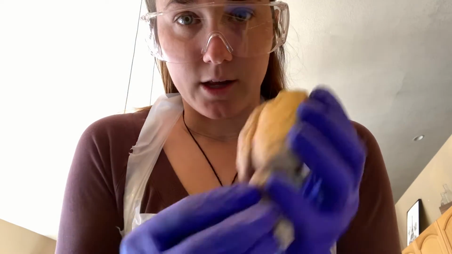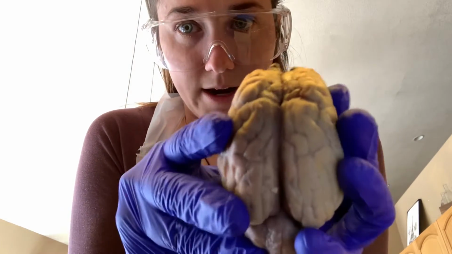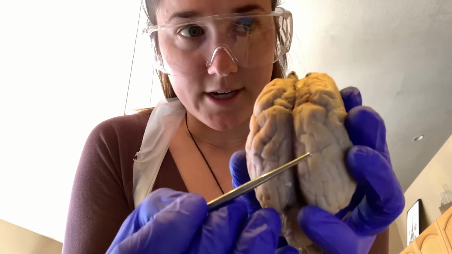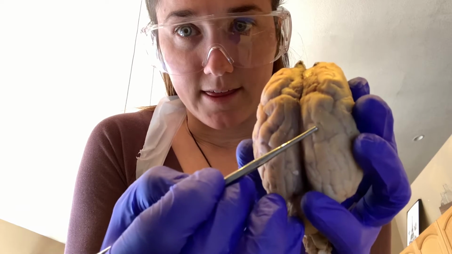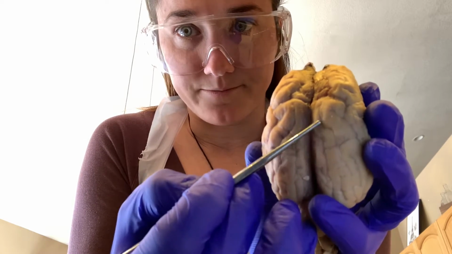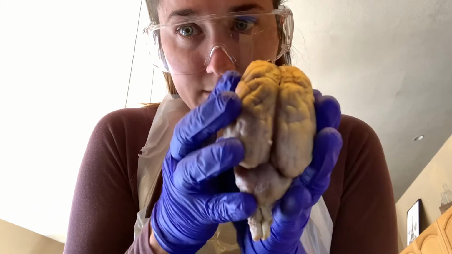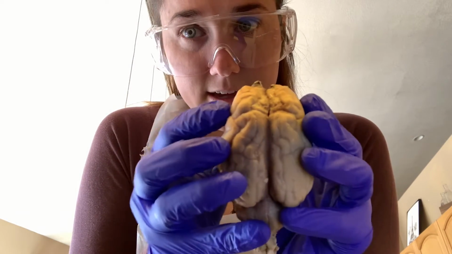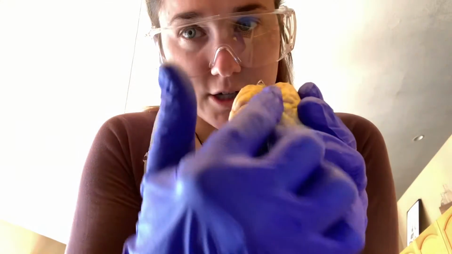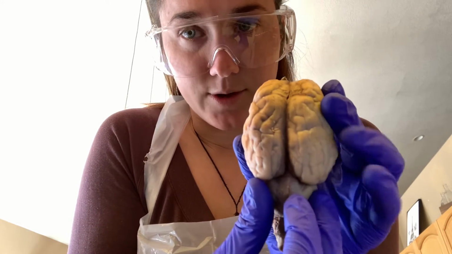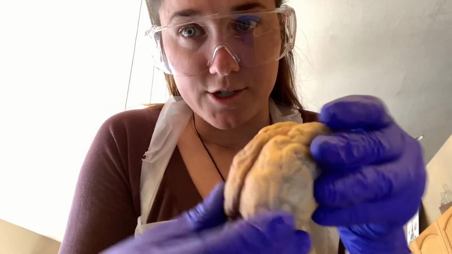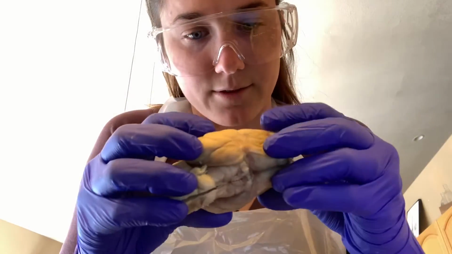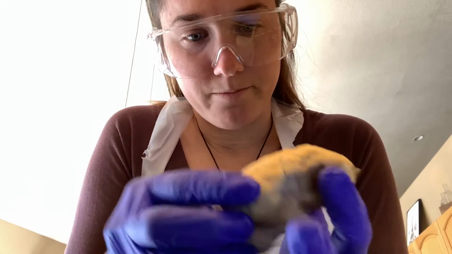Now, if we want to take a closer look at the brain, we can see that there are these ridges and depressions, and the ridges are called gyri, and the depressions are called sulci. From this position, you can also see that the brain is separated into two hemispheres, and this line here is called the longitudinal fissure that separates these two hemispheres. Another important fissure would be this lateral fissure here, and this separates the frontal lobe from the temporal lobe.